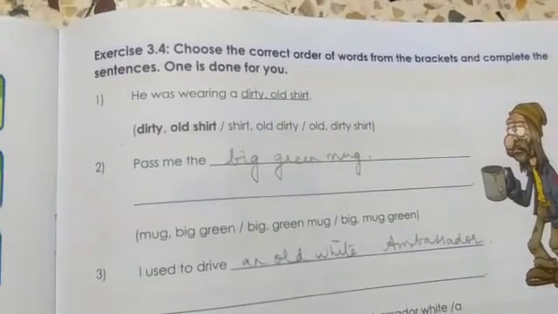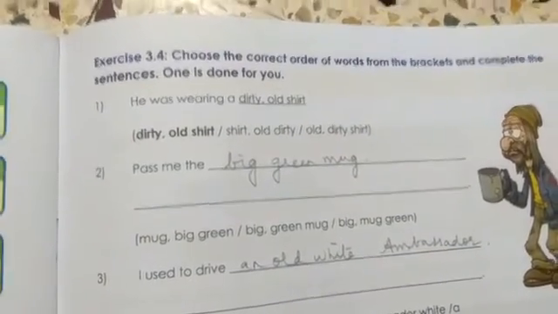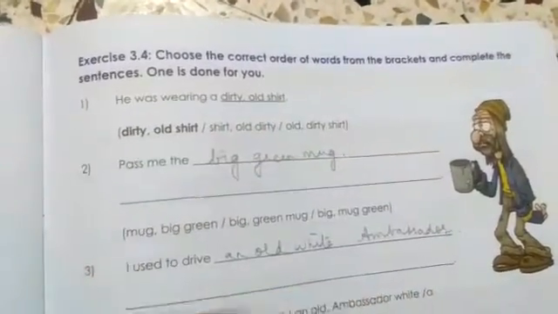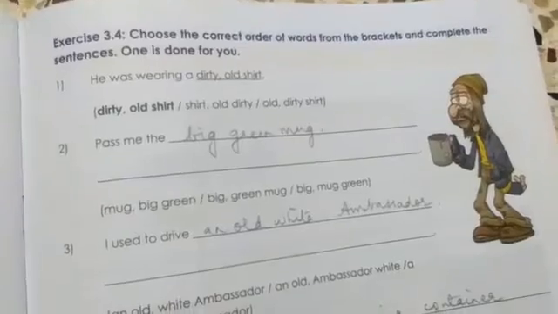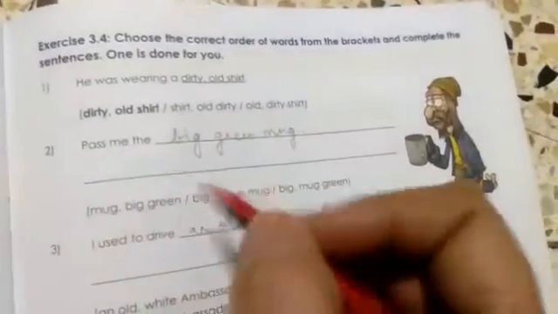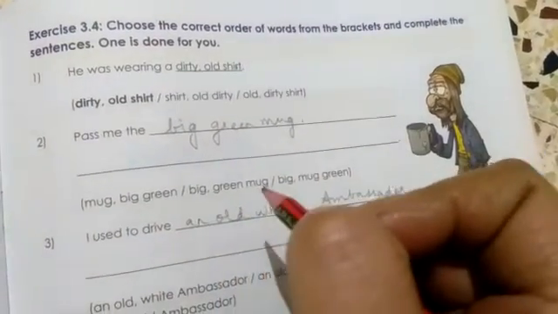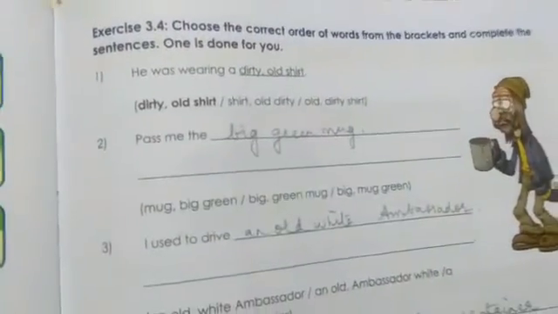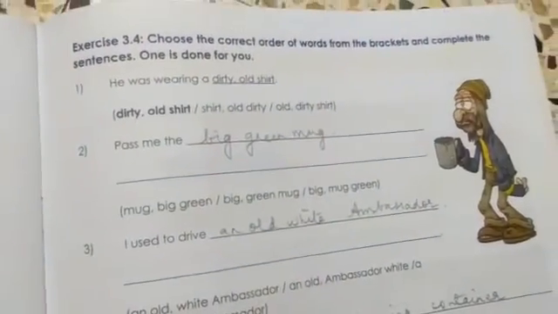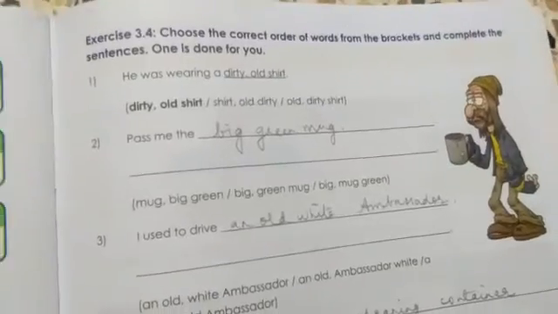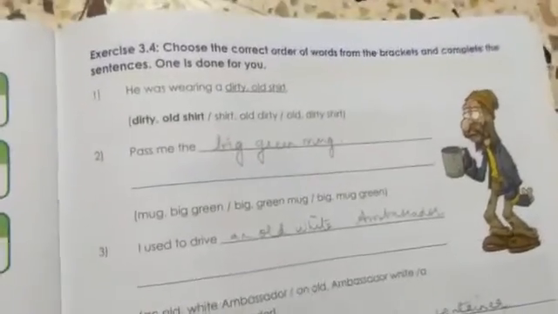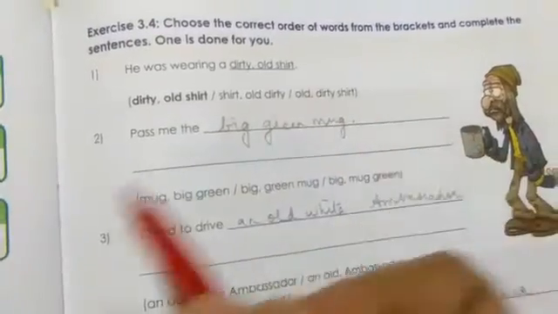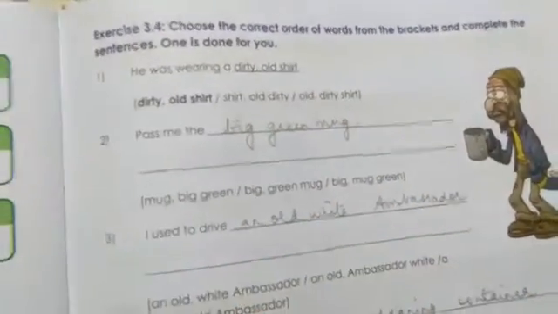He was wearing a dirty old shirt. So, dirty old shirt. The second one. Pass me the dash. Big green mug. So whenever you're writing the order of adjectives, remember to ask the question what, when, where. For example, if you ask, pass me what? The big green mug. So then you know that you've written it correctly.